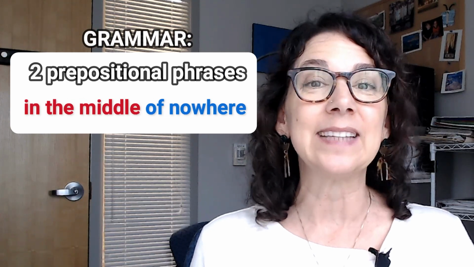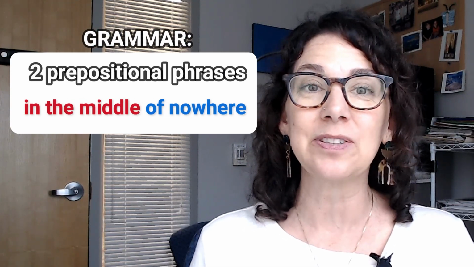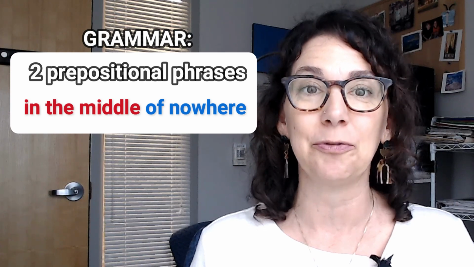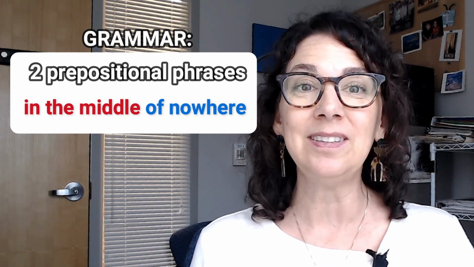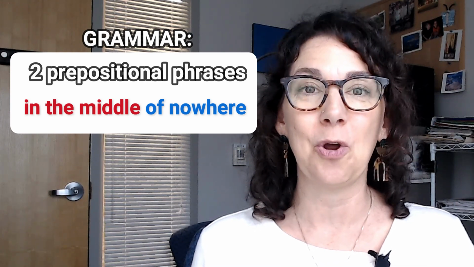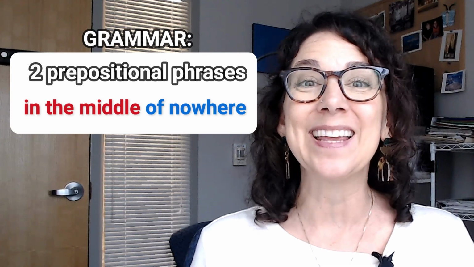So let's take a quick look at the grammar. The phrase in the middle of nowhere is actually made up of two prepositional phrases, in the middle and of nowhere. Practice saying it with me.